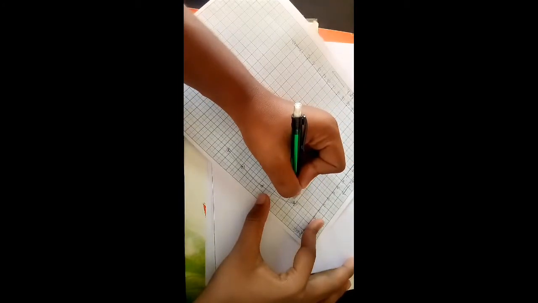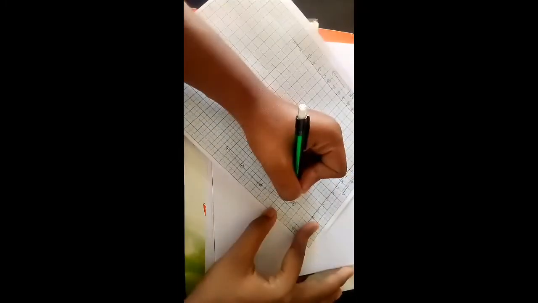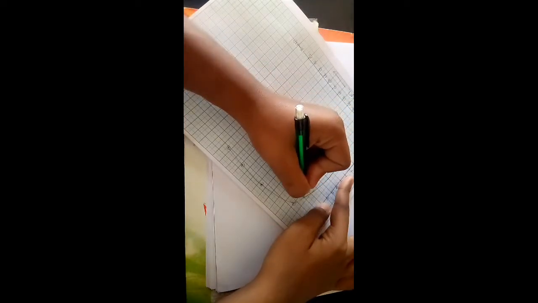Now it is going directly. It is very difficult to draw a freehand drawing.